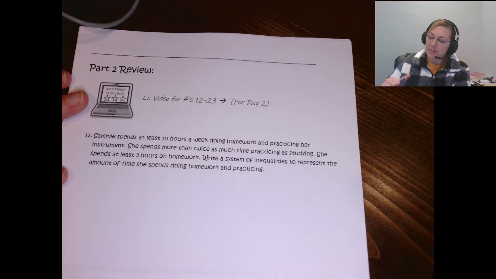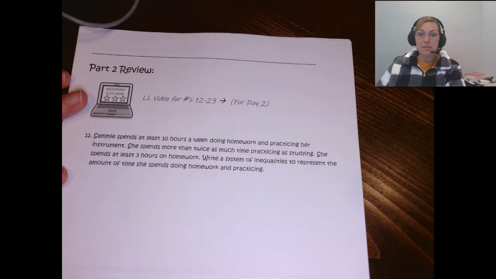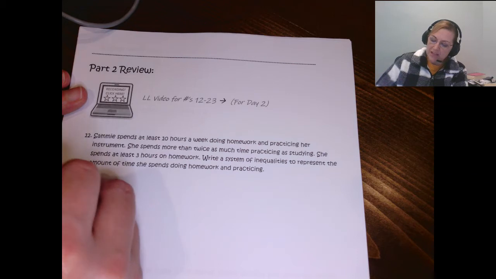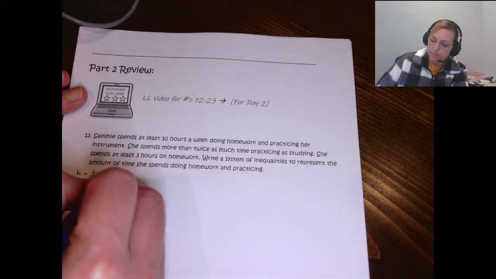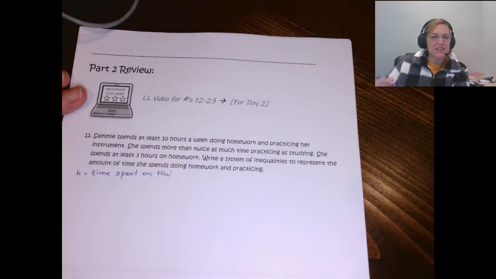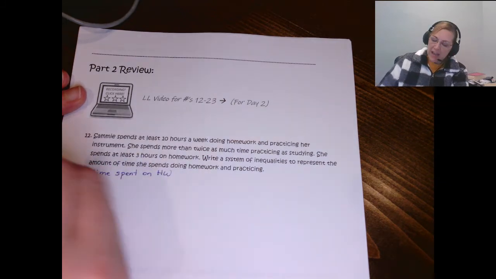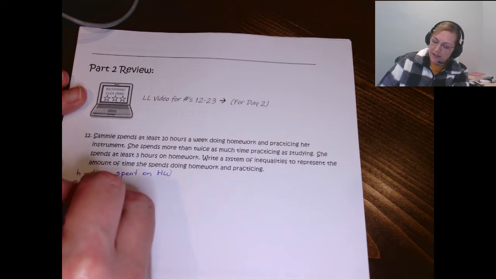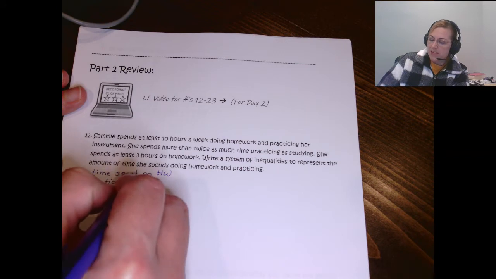It says Sammy spends at least 10 hours a week doing homework and practicing. She spends more than twice as much time practicing as studying. She spends at least 3 hours on homework. We're writing a system of inequalities. So let's let H be the time spent on homework, just so it kind of makes sense, right? H with homework. And then let's put P for practice time on the instrument.